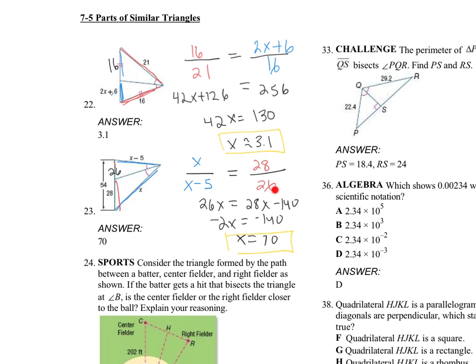When I cross multiply, that gives me the 26x. When I cross multiply and do the distributive property here, that's going to give me the 28x minus 140. And then I'm going to solve that equation to get x is equal to 70.